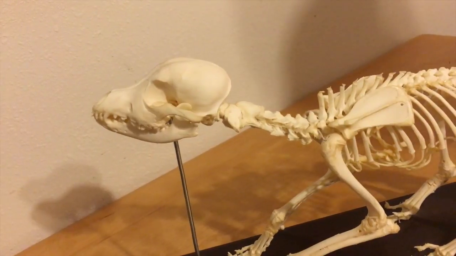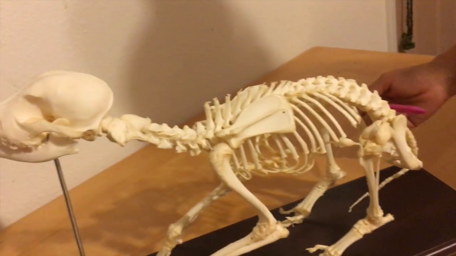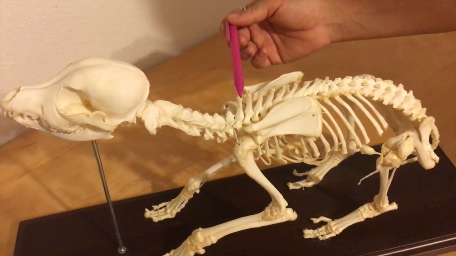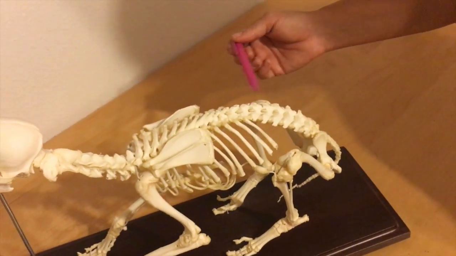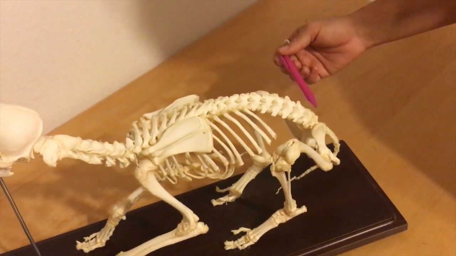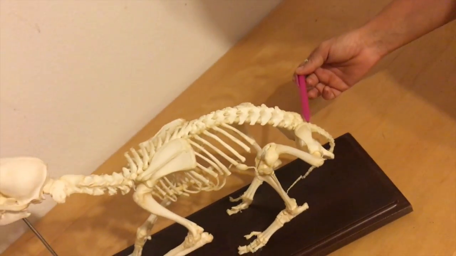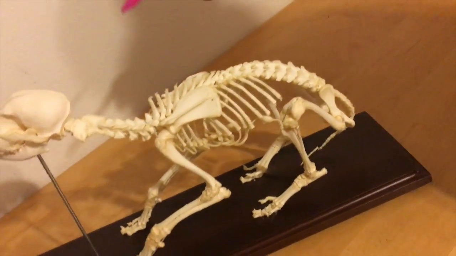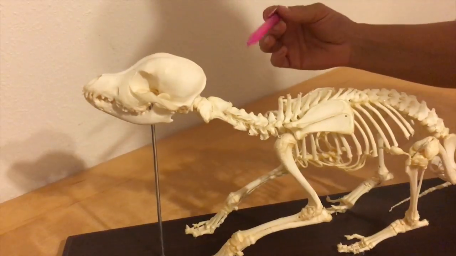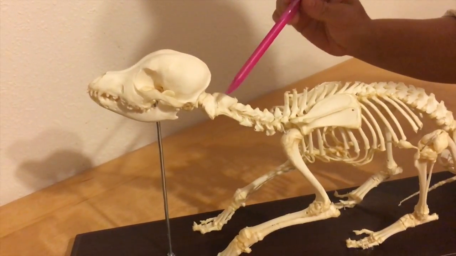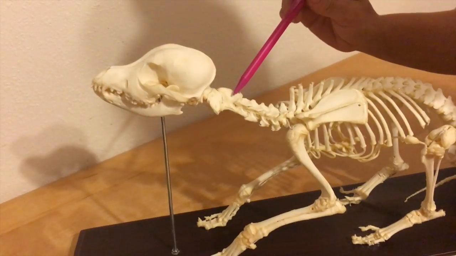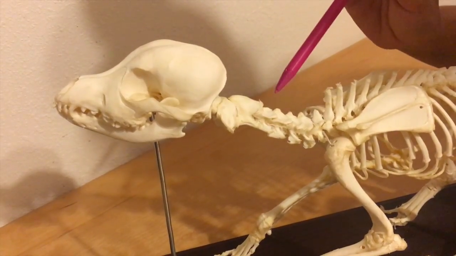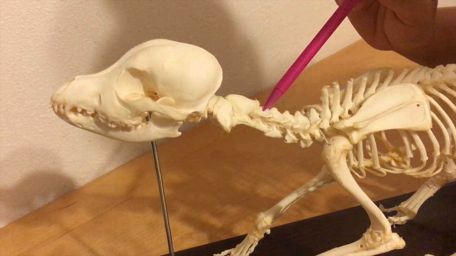The vertebral column consists of 7 cervical, 13 thoracic, 7 lumbar, sacral, and coccygeal vertebrae. The first 2 cervical vertebrae are the atlas and the axis. These are the wings of the atlas. This would be the body of the vertebrae.